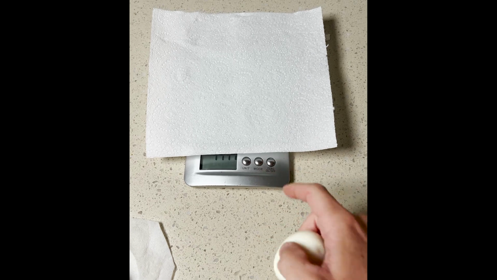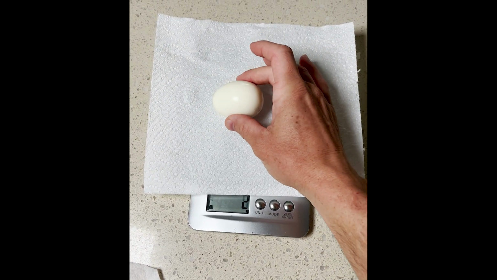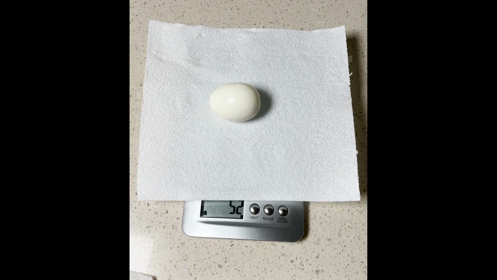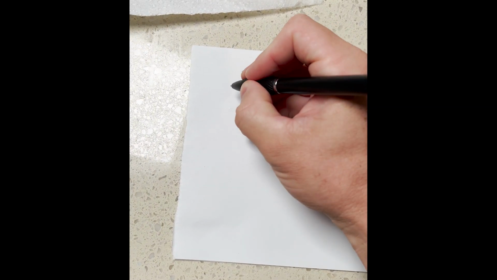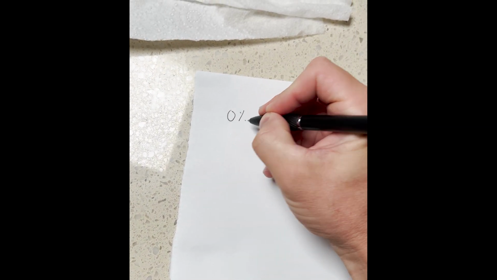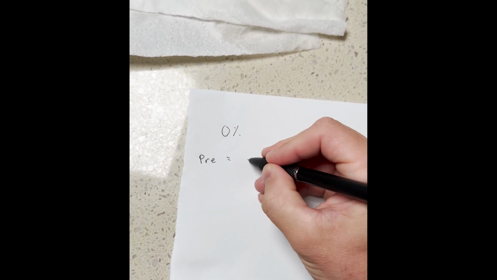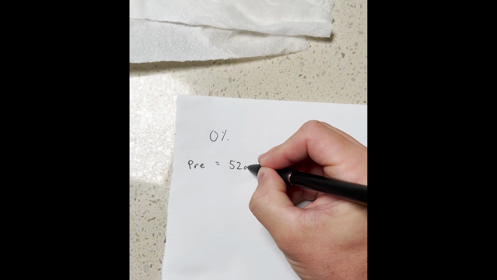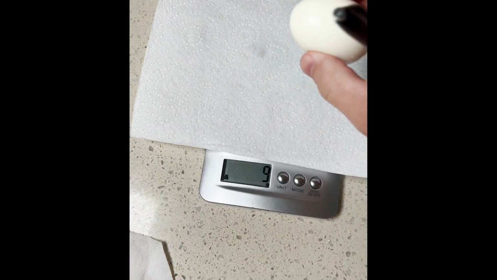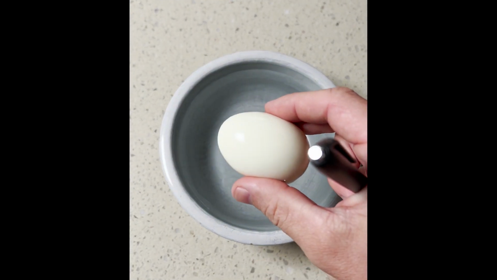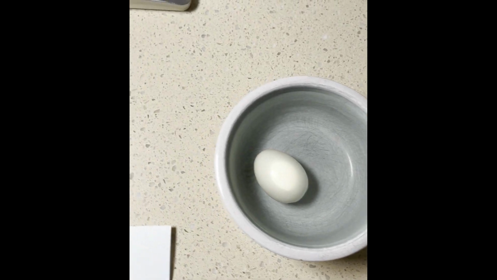So let's take the first egg, turn the weigh station on and place the egg. And you see that this egg weighs 52 grams. So we can write for the 0% sodium chloride, this egg weighs 52 grams. Now we can take this egg off. Well, first let's place this egg in the pure water in the 0% sodium chloride and we'll wait.